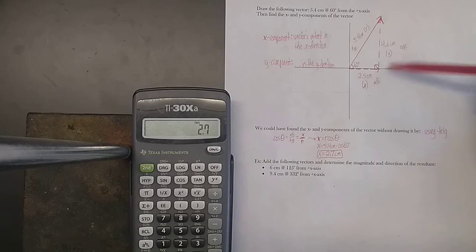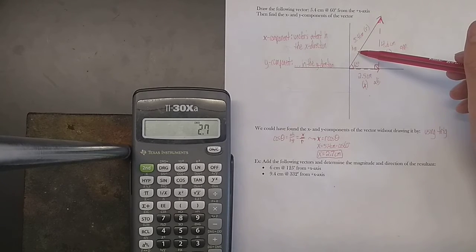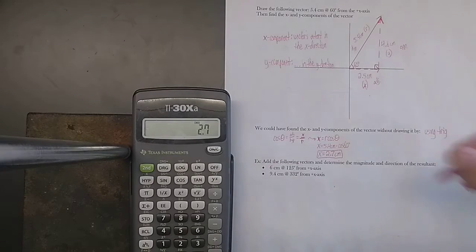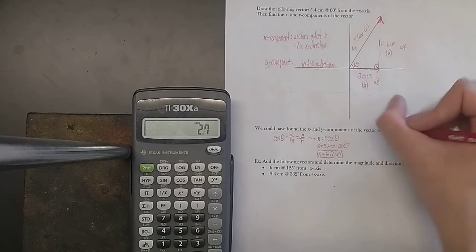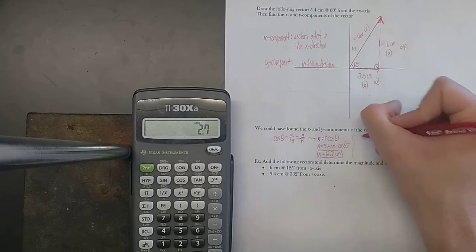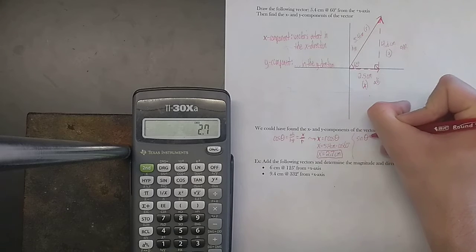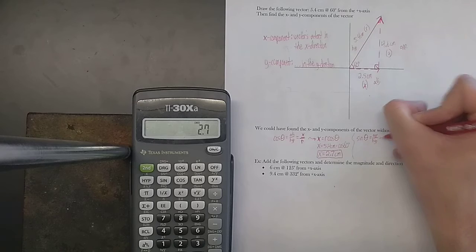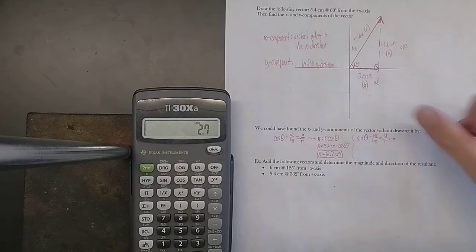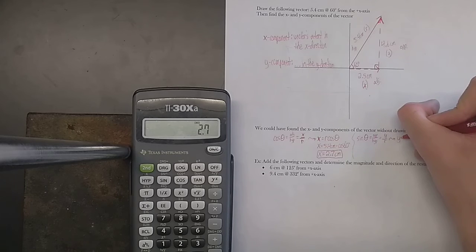Pretend I don't know the adjacent side yet. Well, I have the hypotenuse, I have the angle, I want to know the opposite side. Opposite and hypotenuse, that's going to be sine. Sine of theta equals opposite over hypotenuse, or, in our case, y over r. And we're going to do the same thing. We're going to rearrange to solve for y. So we're going to have y equals r sine theta.